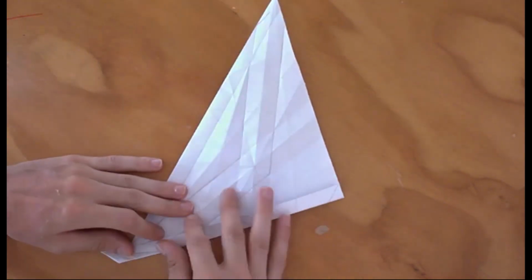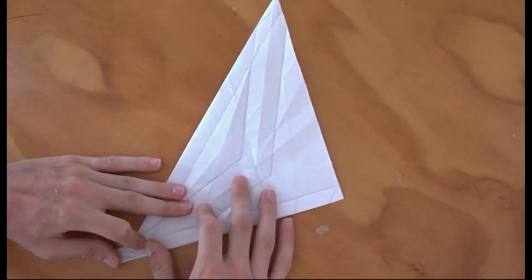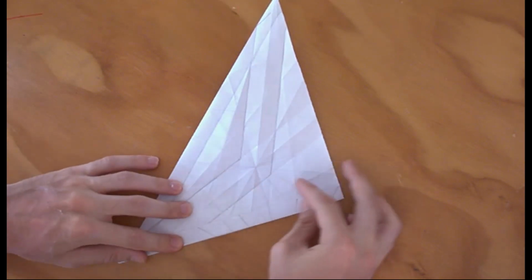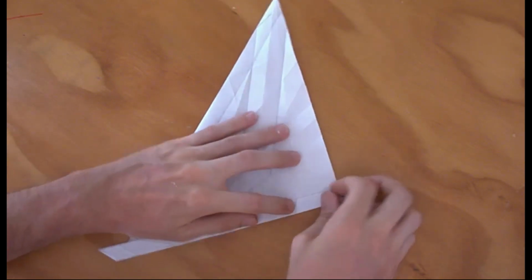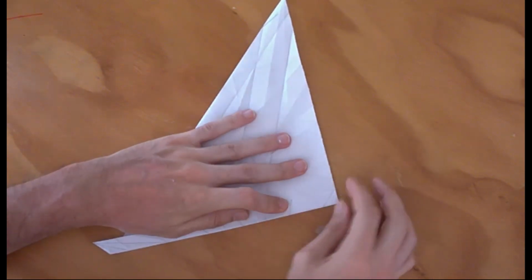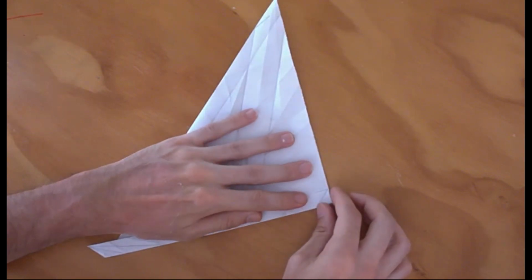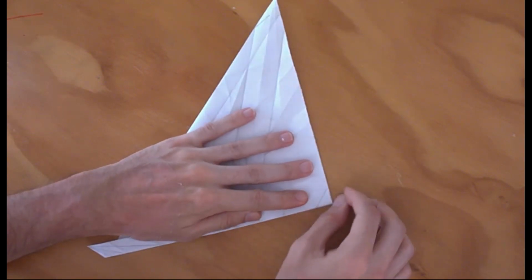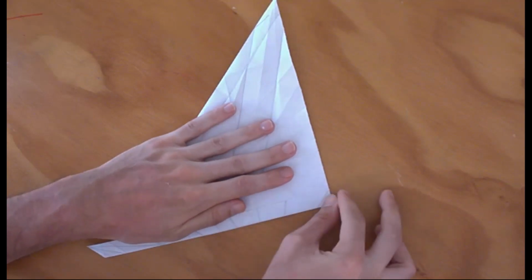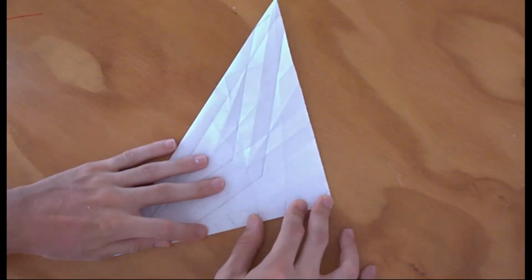Something I like about this method of folding is that it relies on a system of observations. So it requires you to process and understand what you're doing at all times, and be guided. The principles behind it are relative to your perception.